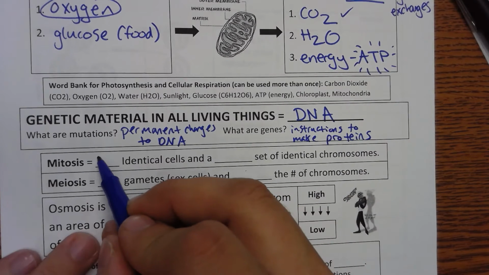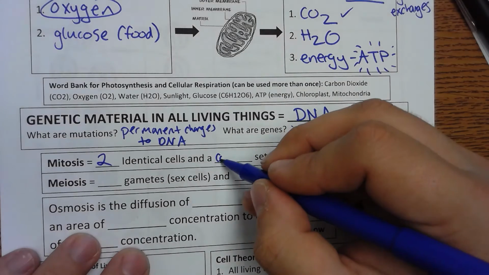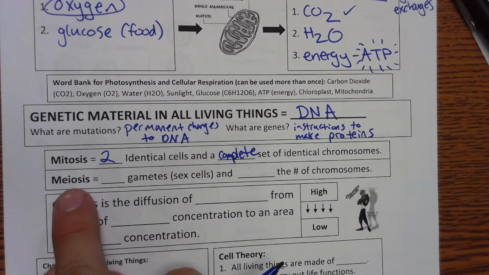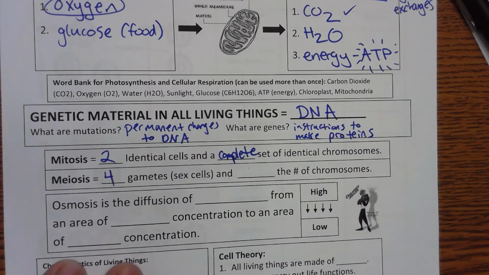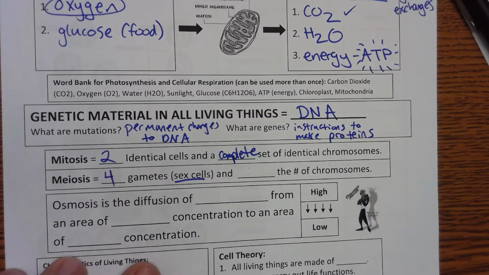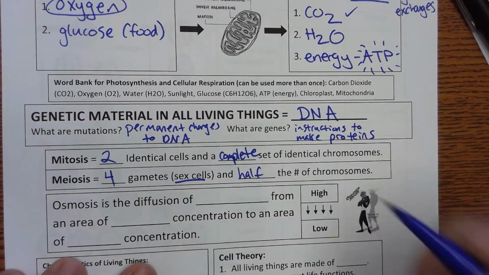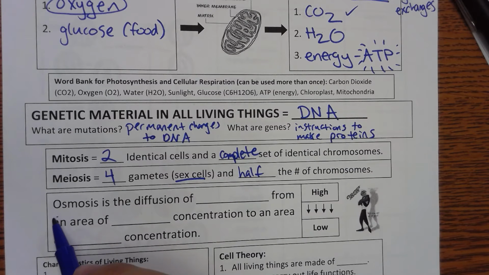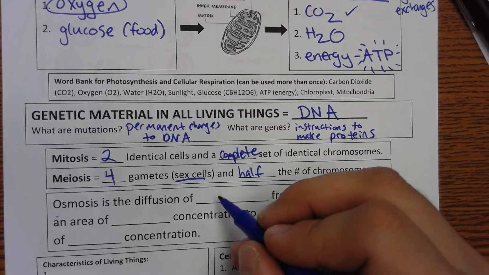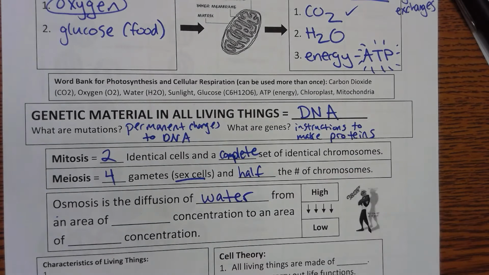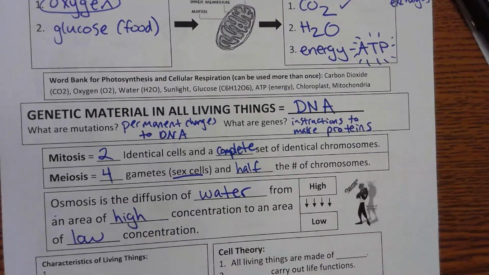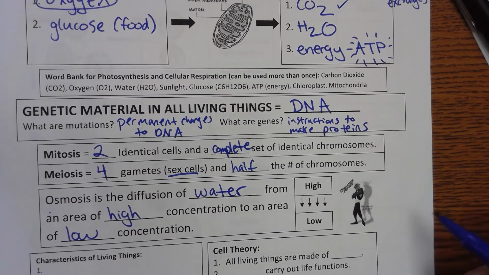Mitosis is two identical cells and a complete set of identical chromosomes. Meiosis is 4 gametes or sex cells, and they produce half the number of chromosomes. And again, the next paper will go into that in more detail. Osmosis is the diffusion of water from an area of high concentration to an area of low concentration. I already talked about that. Osmosis Jones, that movie.